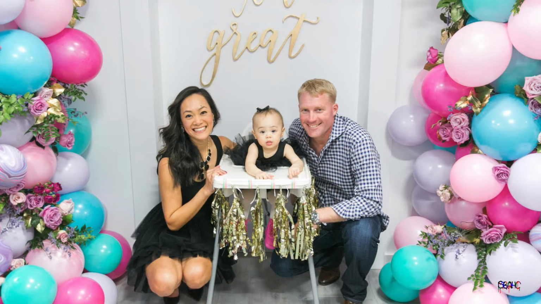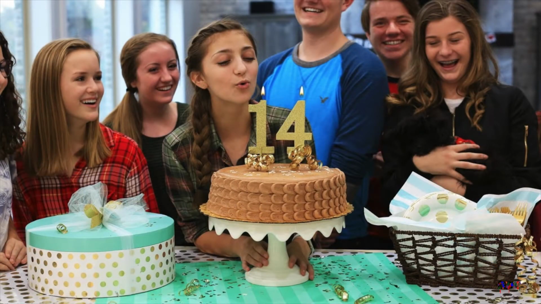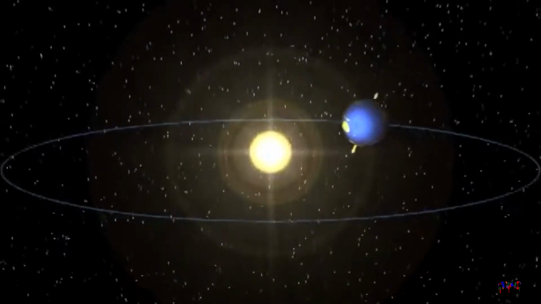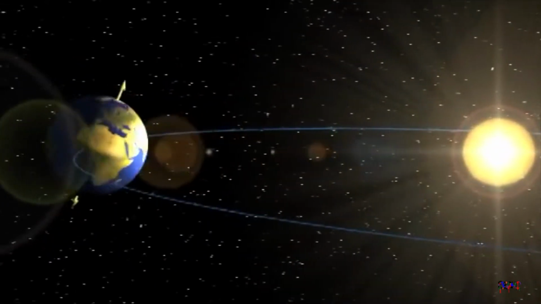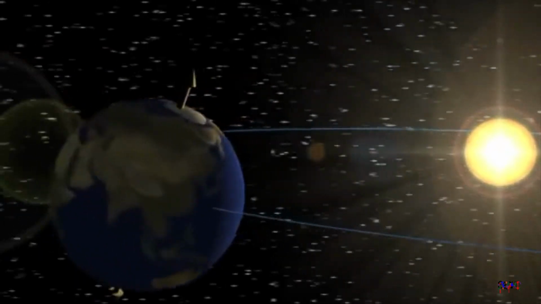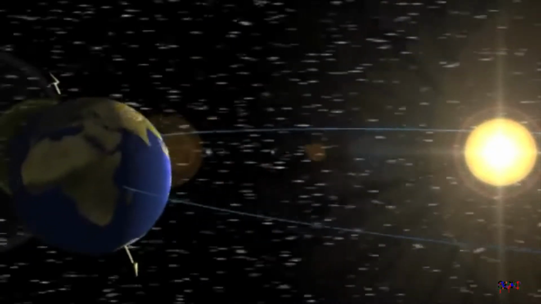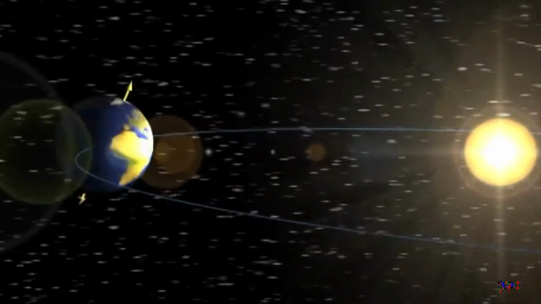You may not realize it, but your birthday marks how many times you've gone around the sun since you've been born. If you're 6 years old, that means you've gone around 6 times. During its orbit, the Earth is sometimes close to the sun and sometimes farther away from it. When we are close, it is warm. When far away, it is colder. This is what gives us the 4 seasons: autumn, winter, spring, and summer.